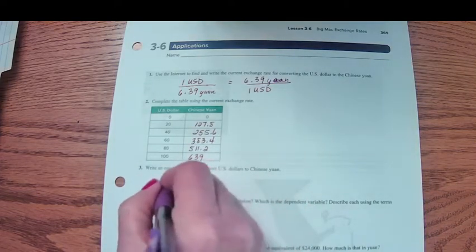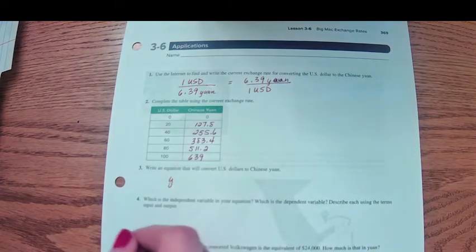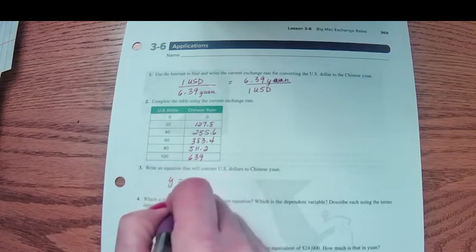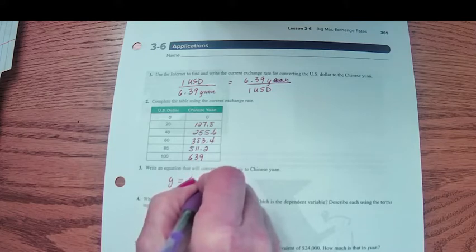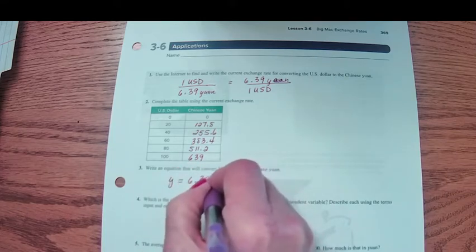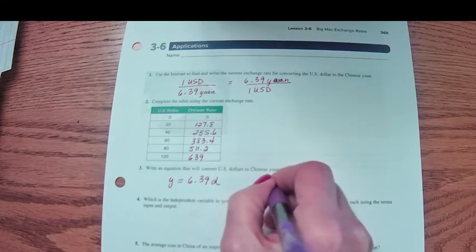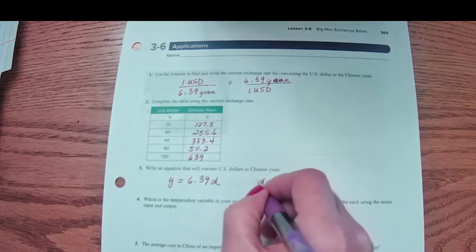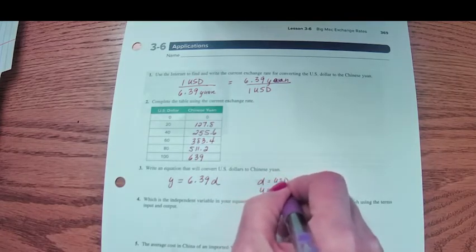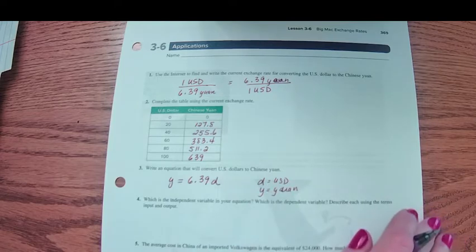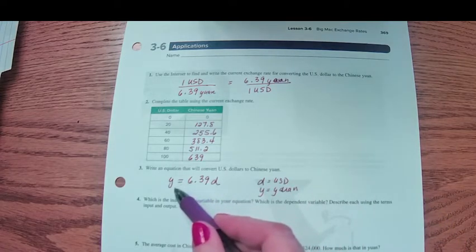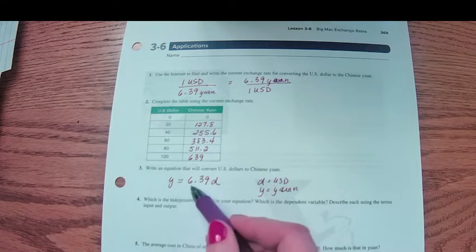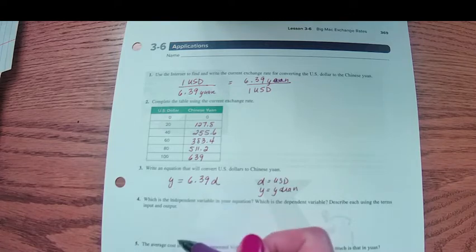So we'll make W be the Chinese denomination. It is going to be 6.39 times US dollars. So D is US dollars and W is Chinese currency. The number of yuan is 6.39 times whatever number of dollars you have.